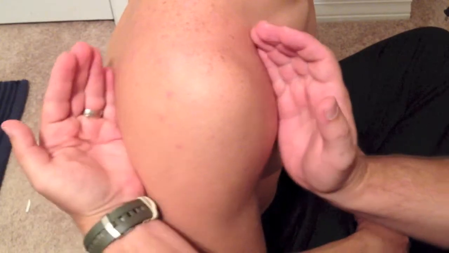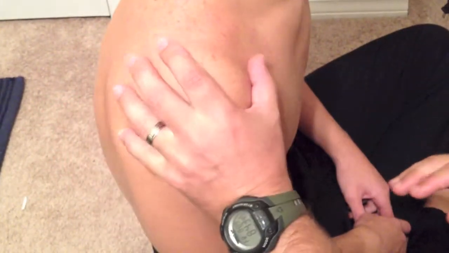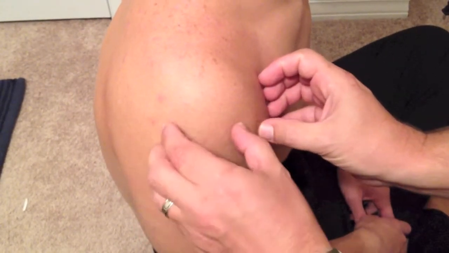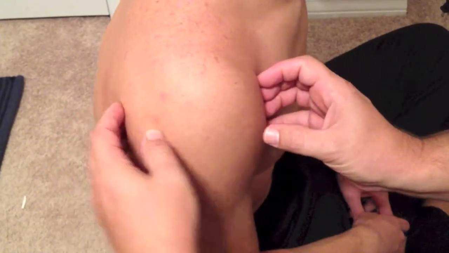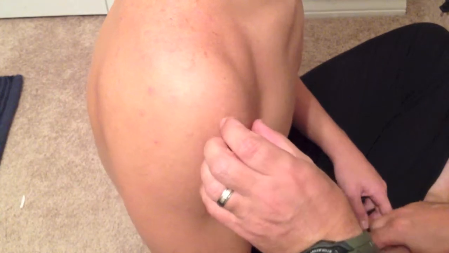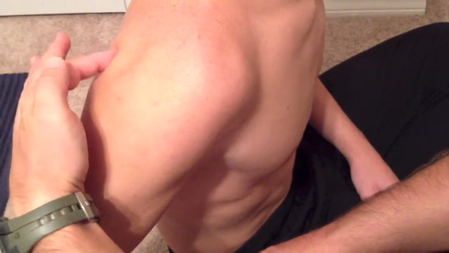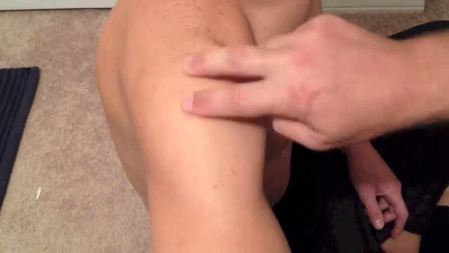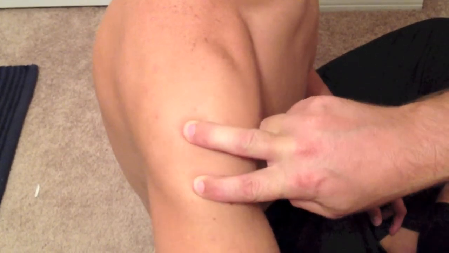The deltoid also has three different heads: an anterior, a lateral, and a posterior head. The anterior head allows it to flex the shoulder. You can see the anterior head of the deltoid right here. The posterior head helps extend the shoulder. You can see the posterior head right here. It also helps abduct the shoulder, which is your lateral head right here.